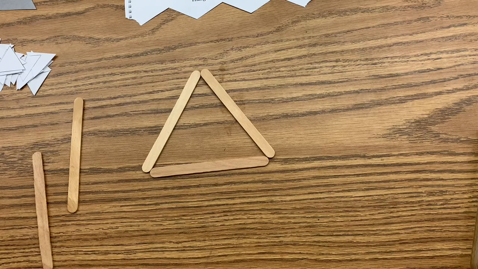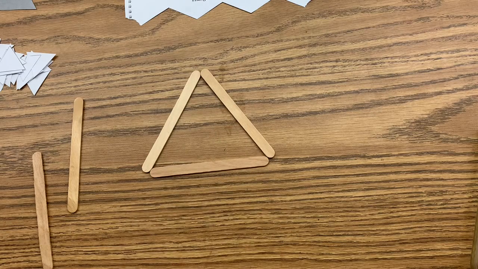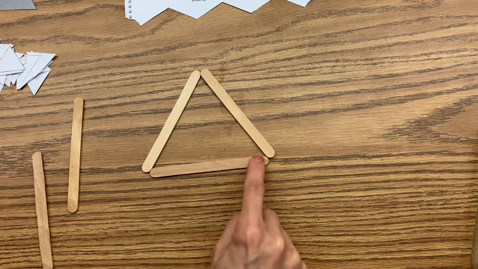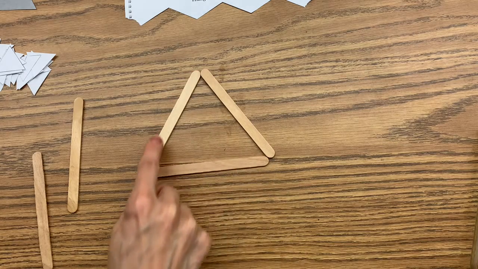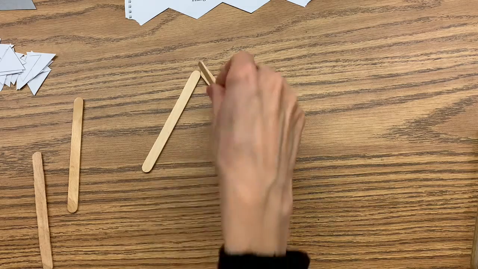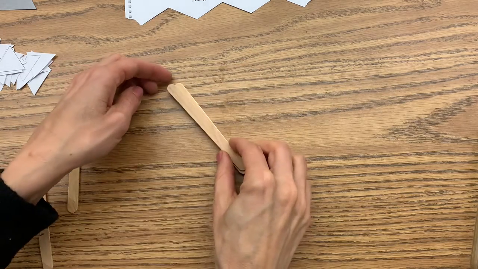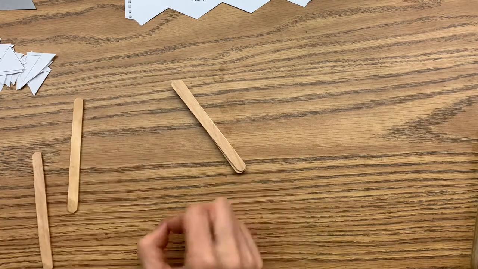No, right? You cannot make a different triangle if the ends of the sticks touch each other. This is the only way to make a triangle, isn't it? This is a special triangle because the sides are equal, or they're the same. The sides, you remember what we did for the square? Let's put the sides on top of each other. Are they the same? That's right, they're the same.